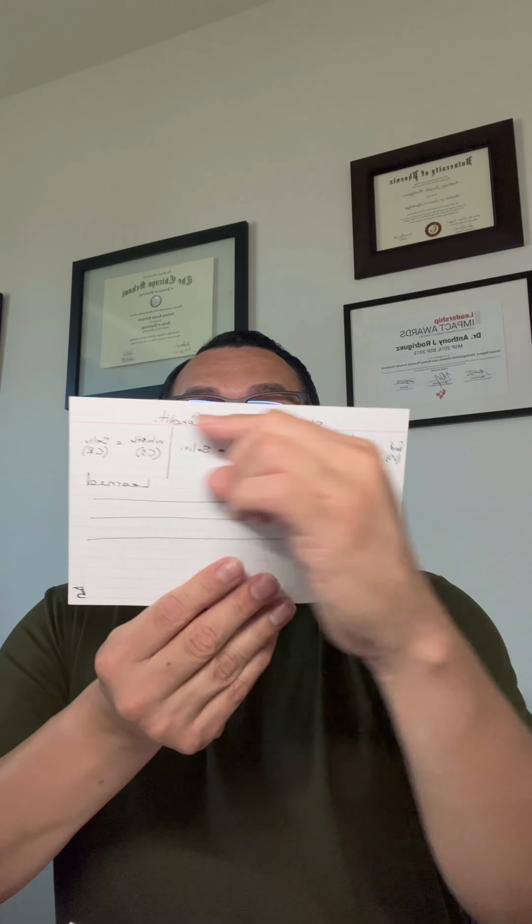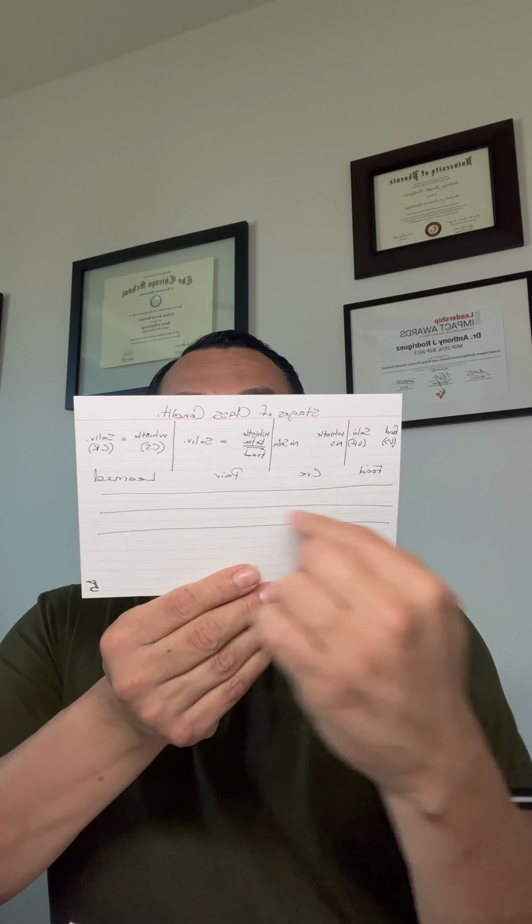Then create a couple lines down here, so when you're moving forward with the test or the next question, you'll have space to write out another question.